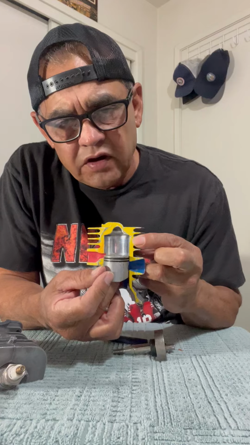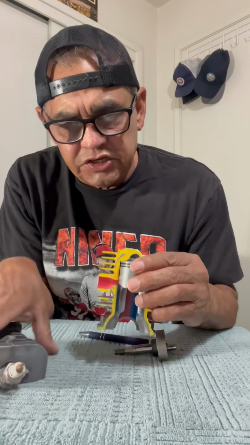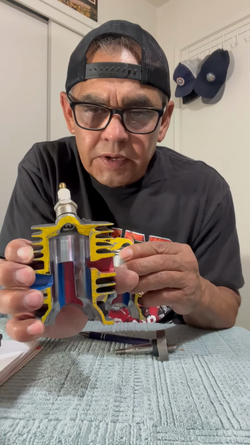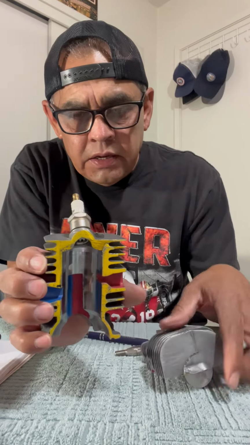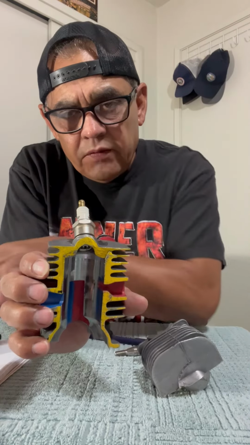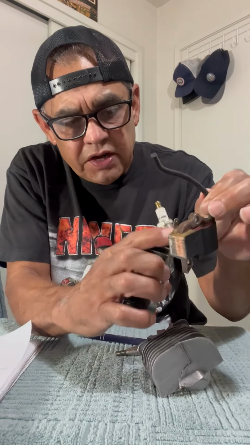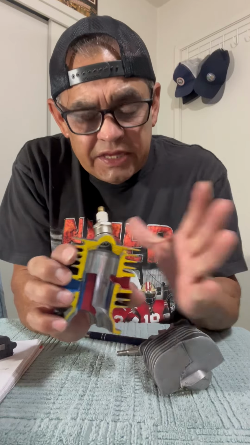And once we start compressing that charge, there's proper ignition that happens through your spark plug. At top dead center, or TDC, it fires off through the help of a flywheel and a coil that gives you charge. You got primary and secondary windings in here, and you ignite that charge.